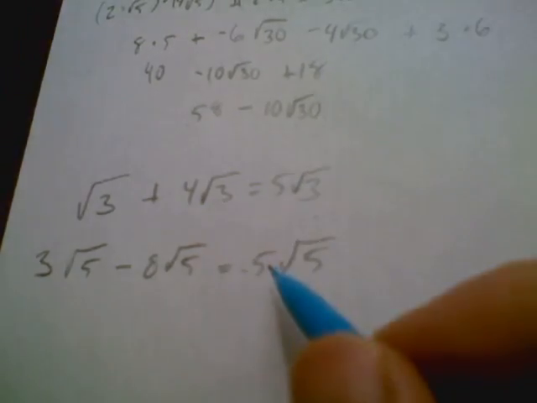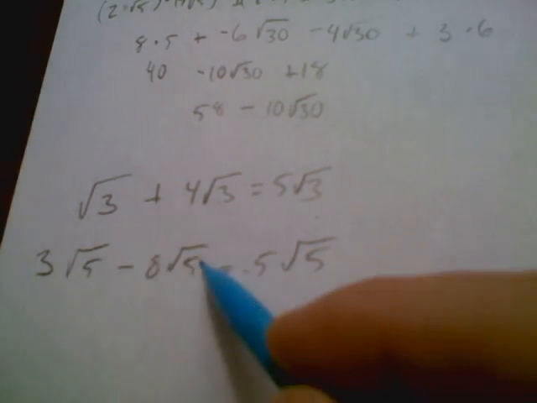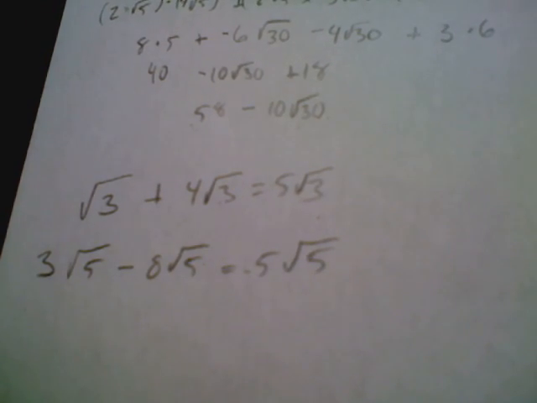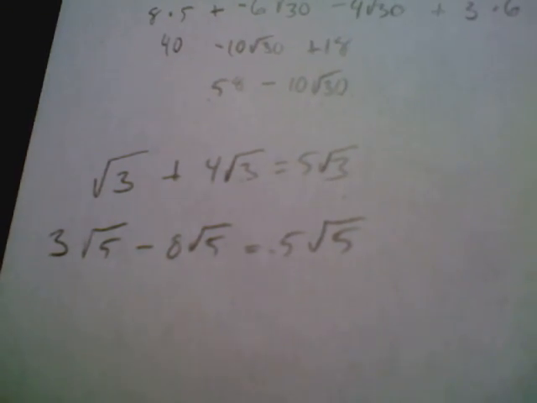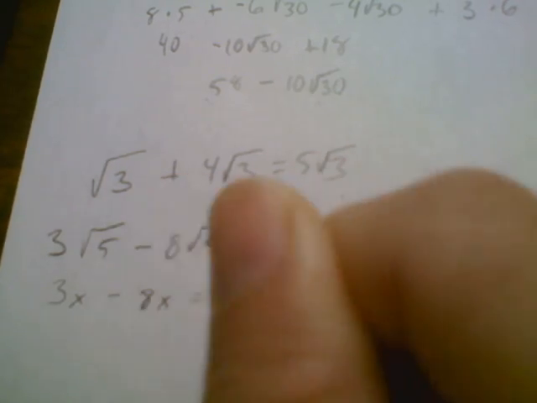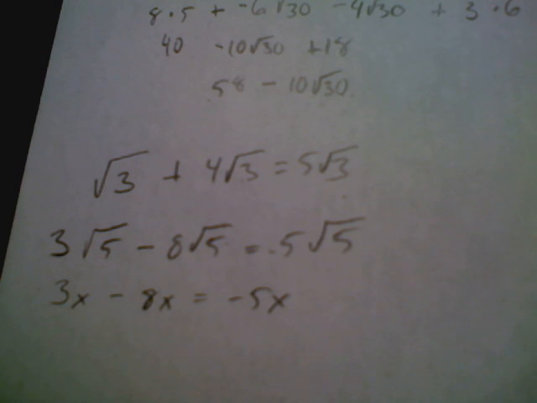These are treated like variables where they are just carried over and brought together, kind of like looking at 3x minus 8x equals negative 5x. Same type of concept. So that's one of the easy ways we do it.